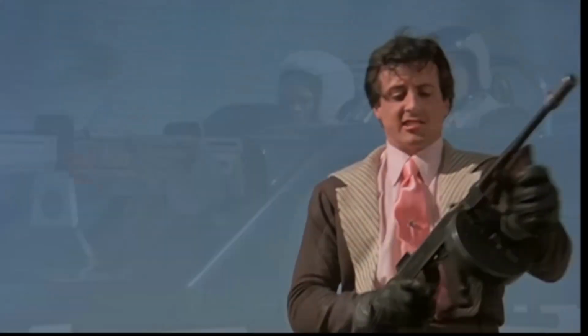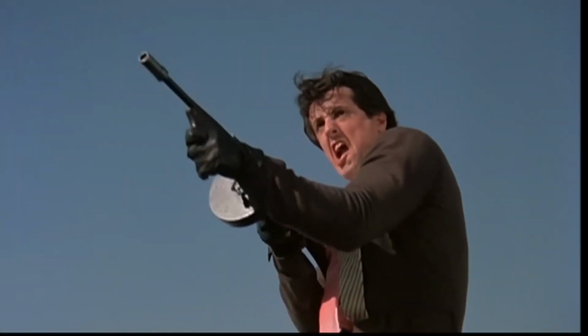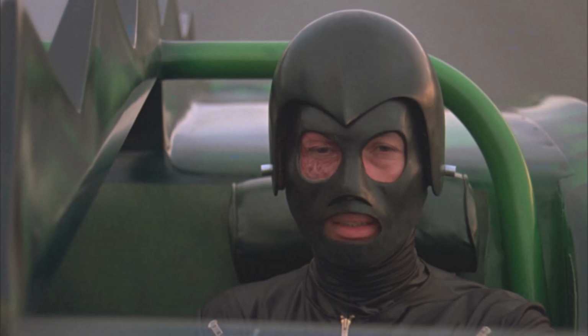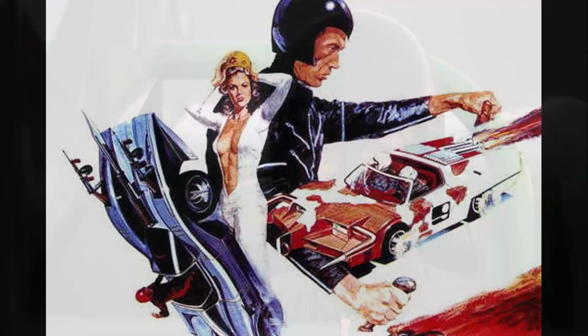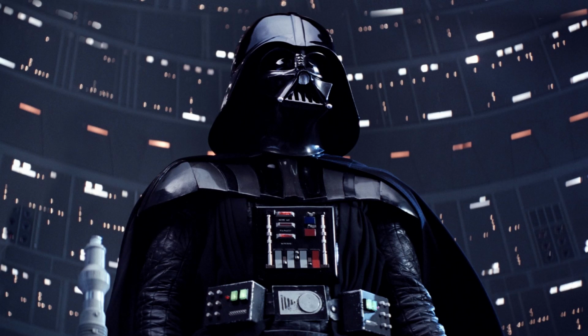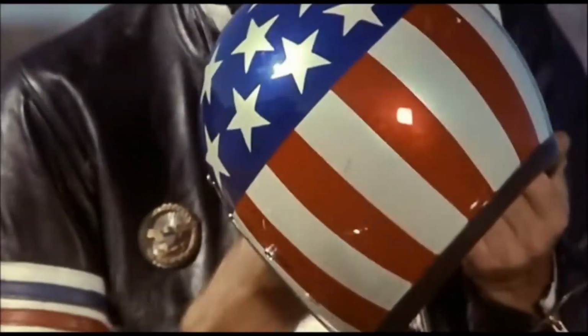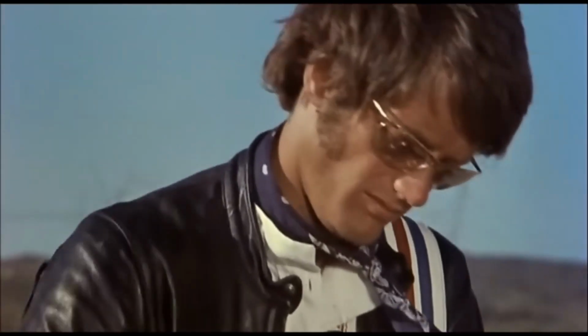Interesting facts about this film. This was Sylvester Stallone's last film before he made it big with Rocky. There was some controversy around the look of Frankenstein's helmet versus Darth Vader's helmet, which looked similar, and it looked like Star Wars ripped off the look from this film, but I think it was just convergent evolution or something like that. Originally, they had planned for Peter Fonda to play the character of Frankenstein, but he was unable to play the role due to scheduling conflicts.